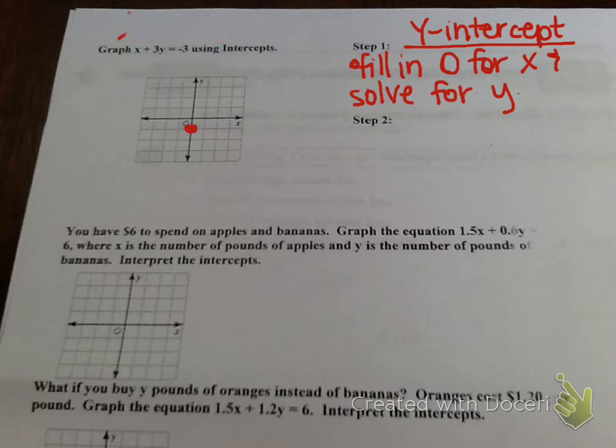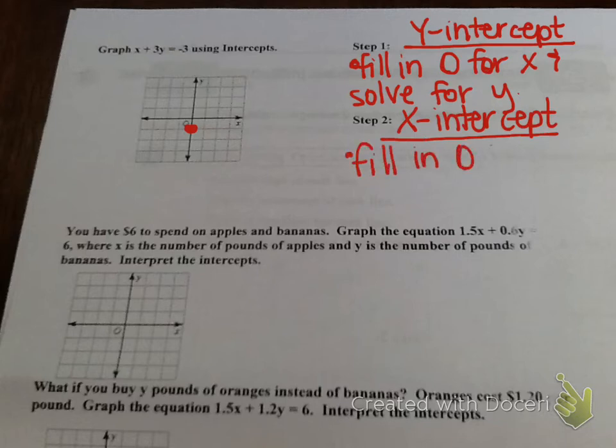And then to solve for the x-intercept, fill in 0 for y and solve for x.